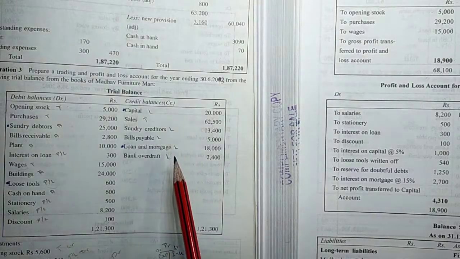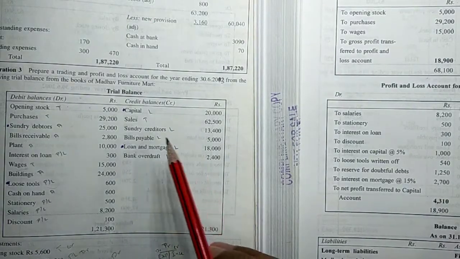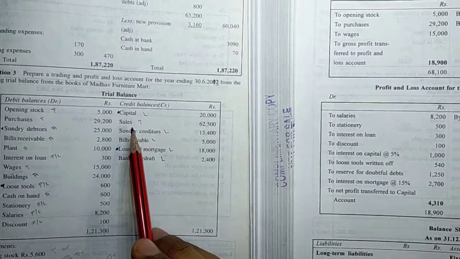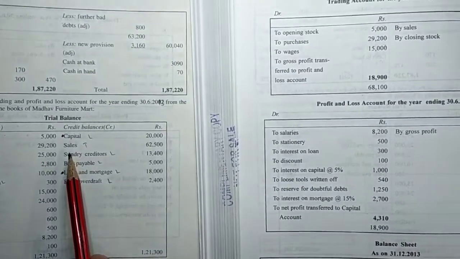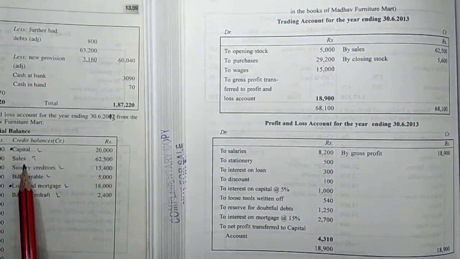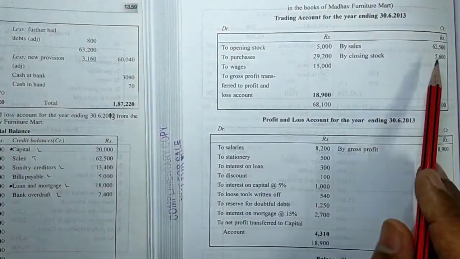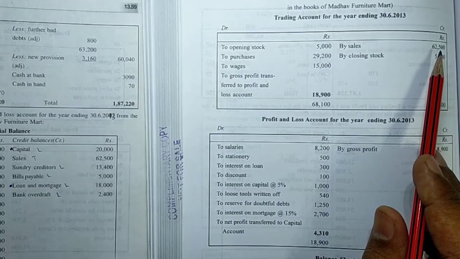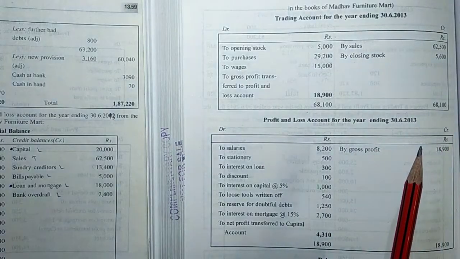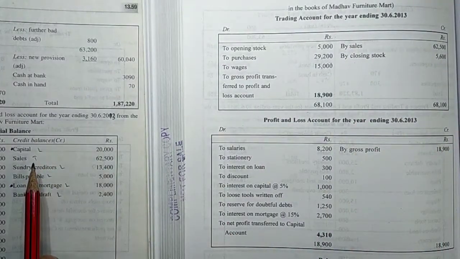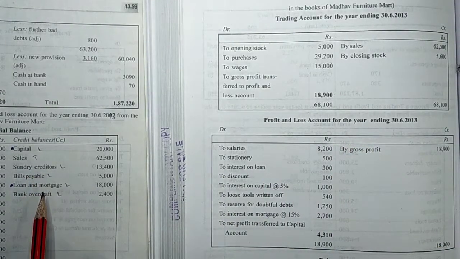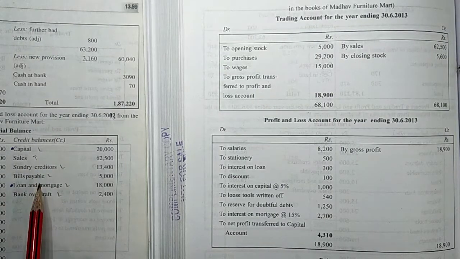Then we'll come to the credit balances. Which entry is related to the trading? That is sales. Sales is 62,500. By sales, credit balance 62,500, over on the credit side. Then we check any other entry related to the particular credit balances. We don't have anything over here.